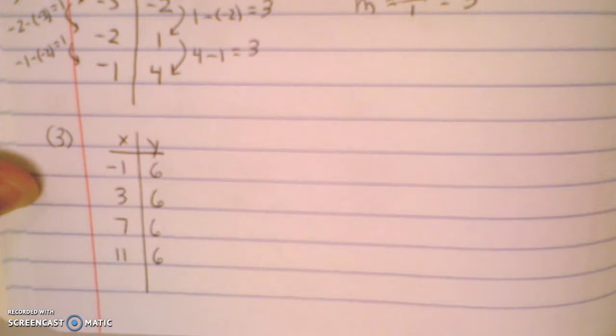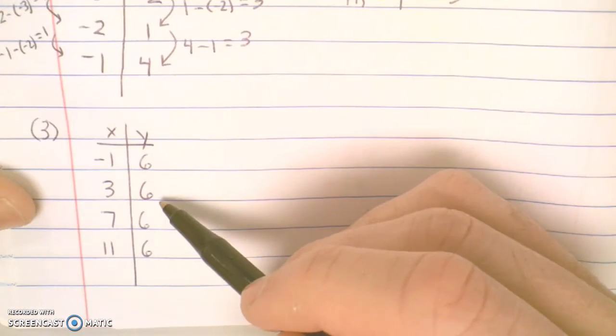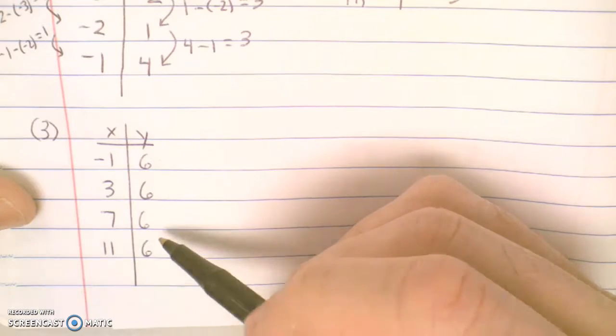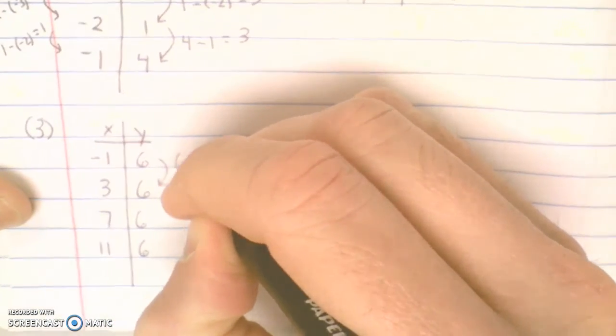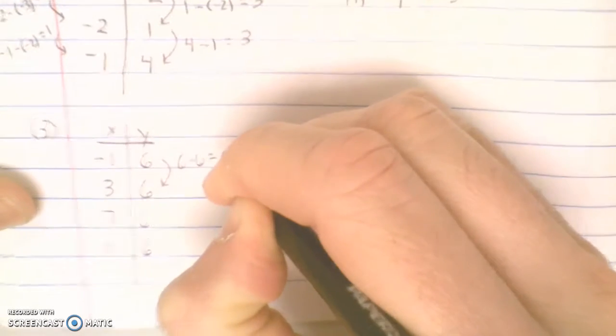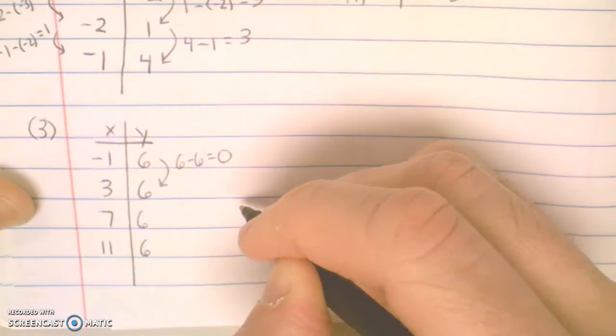All right, so in this table, when we're looking at the changes, we've got -1, 6, 3, 6, 7, 6, and 11, 6. Look at your change. The number below minus number above is 6 minus 6, which is 0.